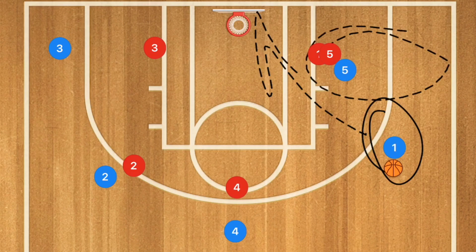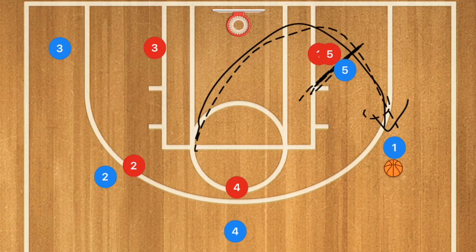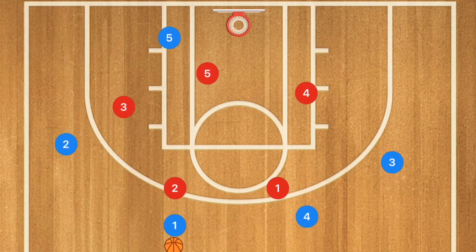If you have some slower wings, when your cutter comes popping back out, he can then use a screen here so that he can possibly get open. Now, against the 2-3 zone, I personally really like to run the triangle motion offense.